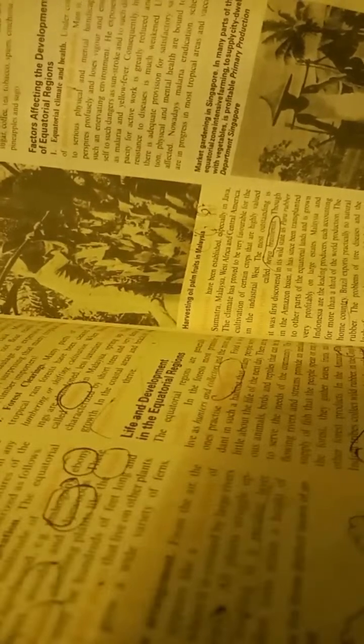Equatorial climate and health. Under conditions of excessive heat and high humidity, man is subject to serious physical and mental handicaps. He perspires profusely and loses vigor and energy in such an enervating environment. He exposes himself to such dangers as sunstroke and to such diseases as malaria and yellow fever. Consequently, his capacity for active work is greatly reduced and his resistance to disease is much weakened. Unless there is adequate provision for satisfactory sanitation, physical and mental health are bound to be affected. Nowadays, malaria eradication schemes are in progress in most tropical areas and vaccines have been developed to counter the disease.